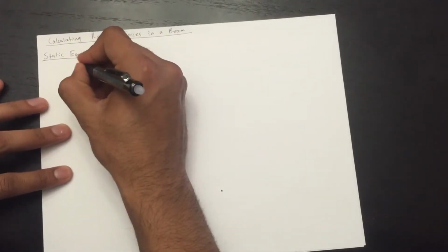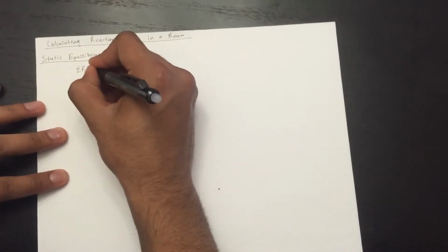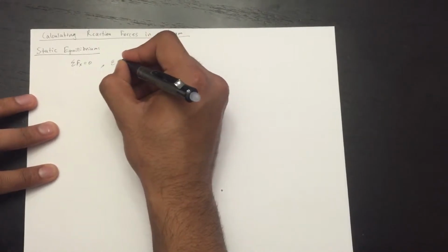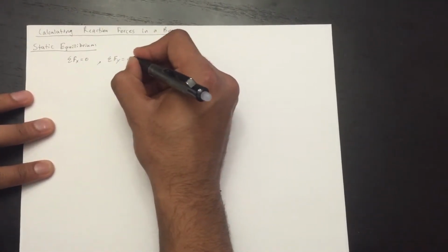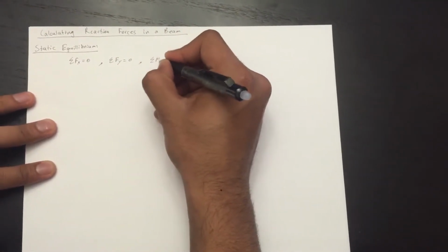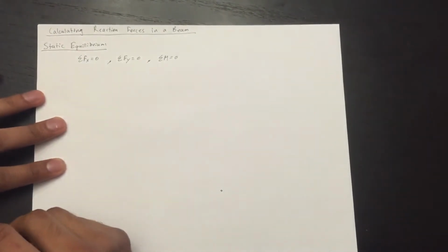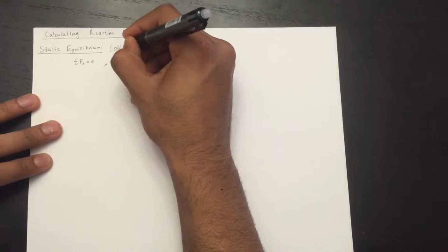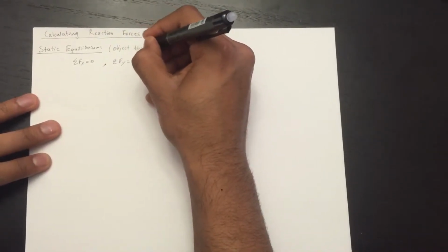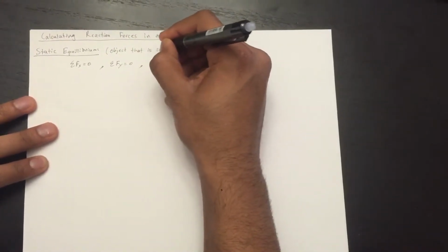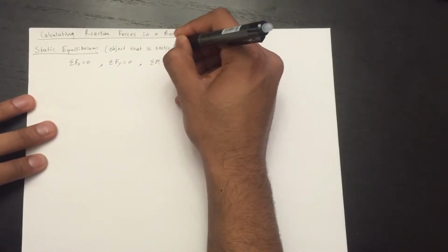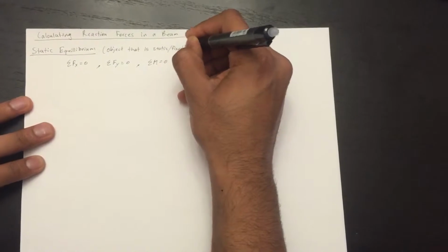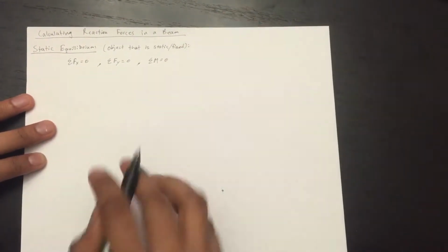So we can say that the sum of forces in the x direction equals zero, the sum of forces in the y direction equals zero, as well as the moments equal to zero. And this is for an object that is static/fixed. Basically, it's not moving.